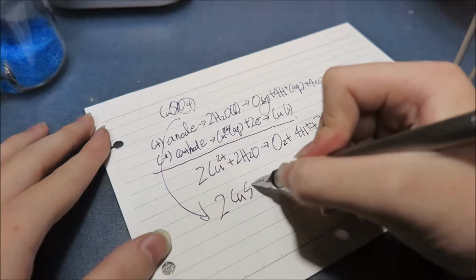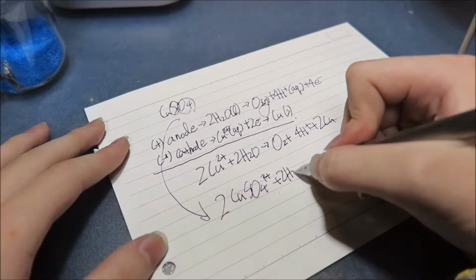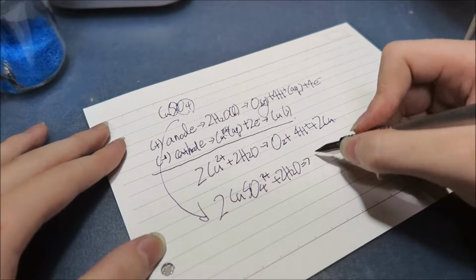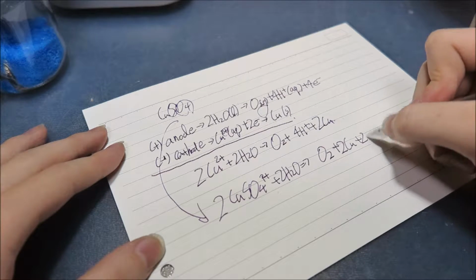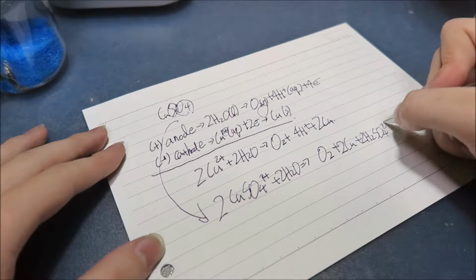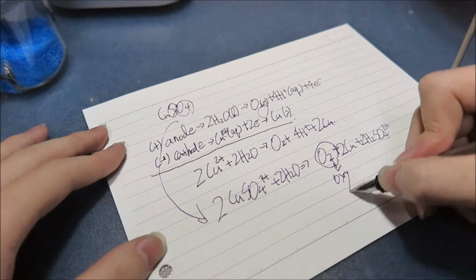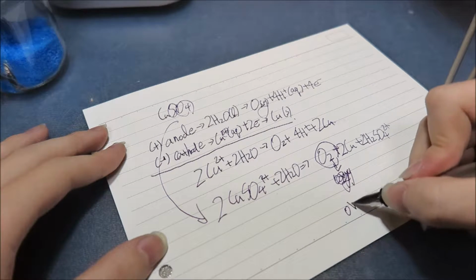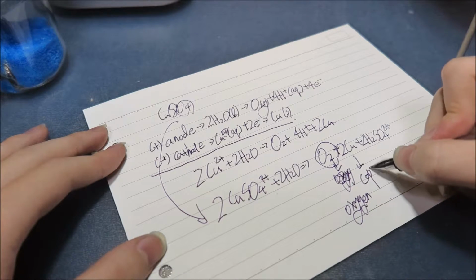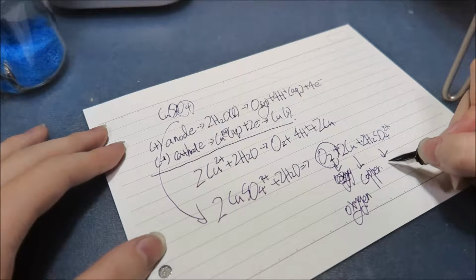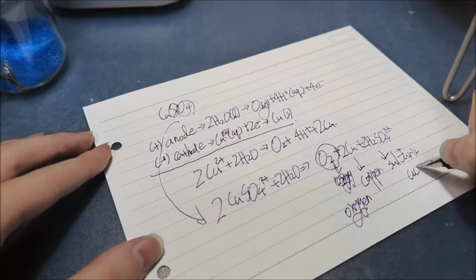So 2CuSO4 plus 2H2O equals O2, so that's oxygen gas, 2Cu, and 2H2SO4. So this is the oxygen gas, this is copper, and this is, my friends, sulfuric acid, the dangerous kind.